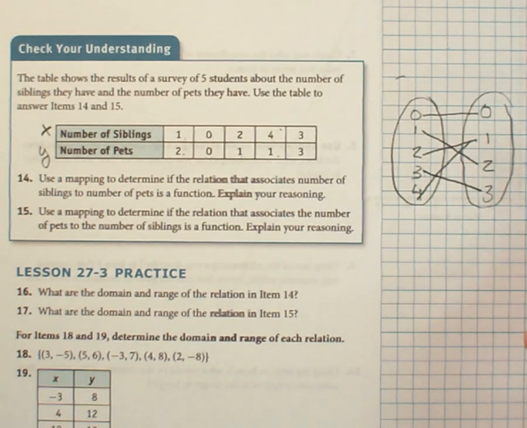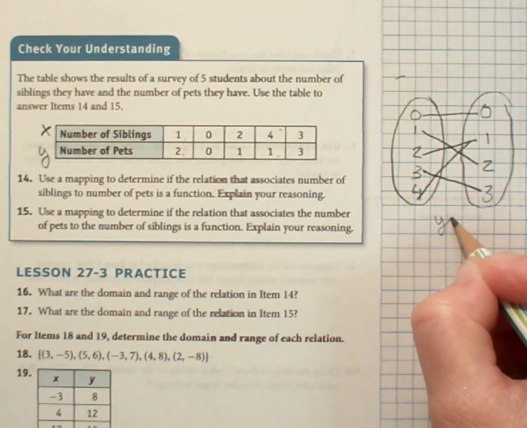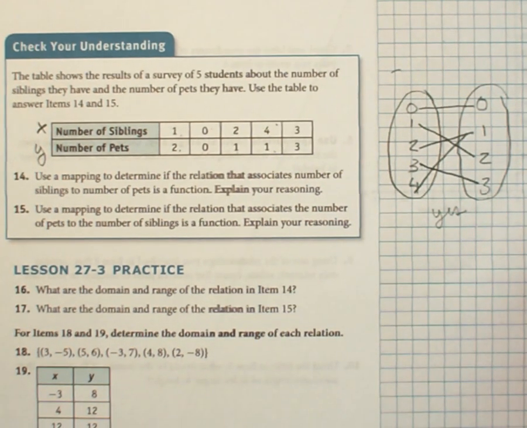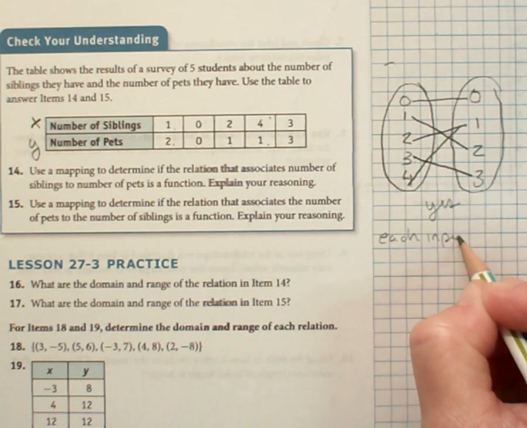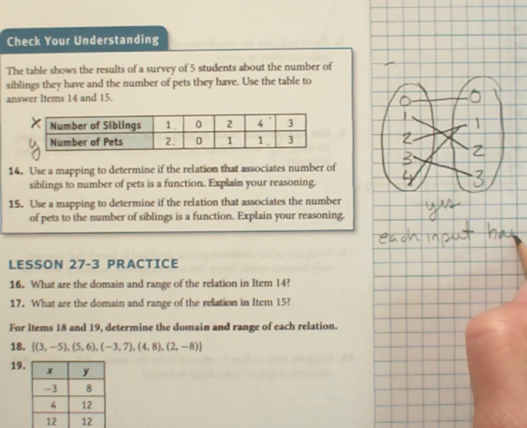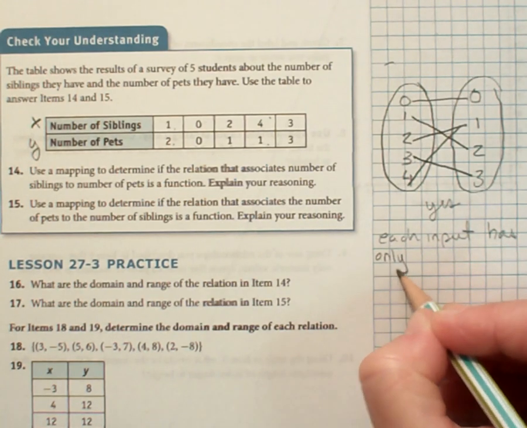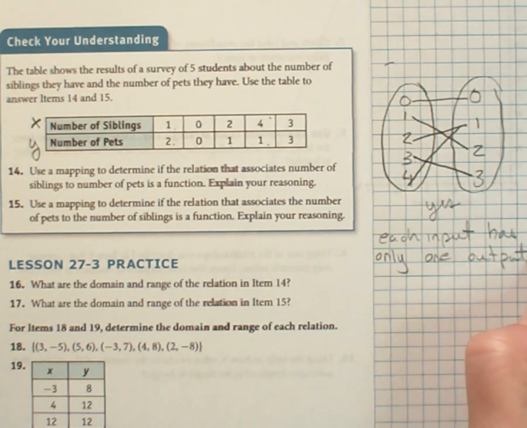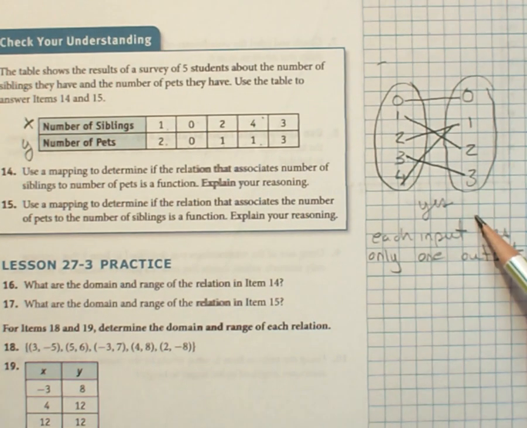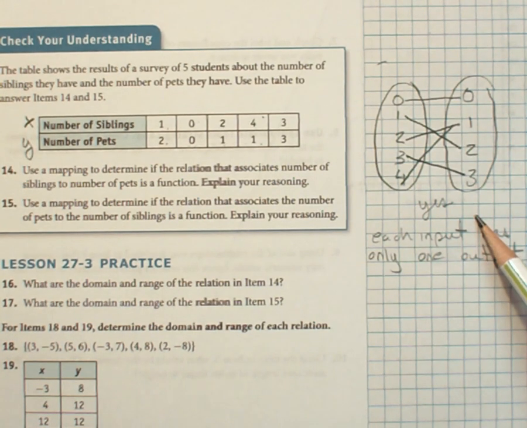All right, so is it a function? You should have said yes. And to explain yourself, you should have said each input has only one output. I'm not sure if that will always be true, but for this survey, it is true.